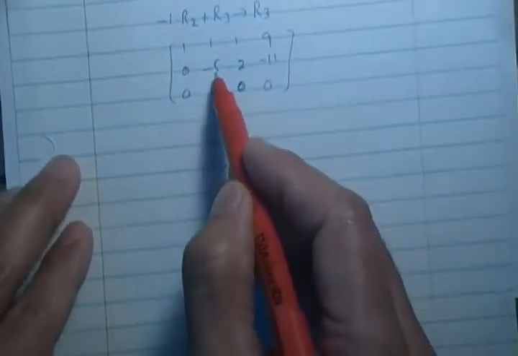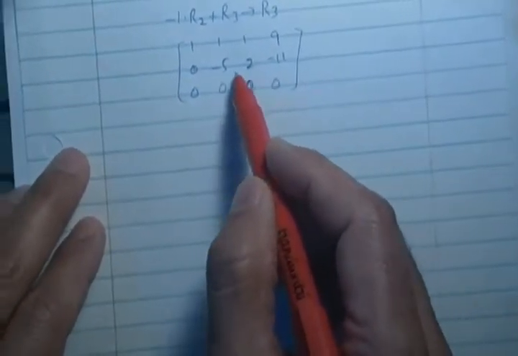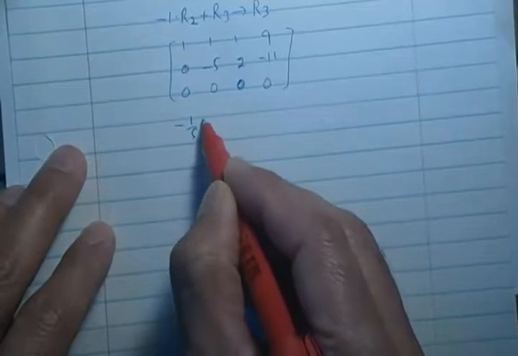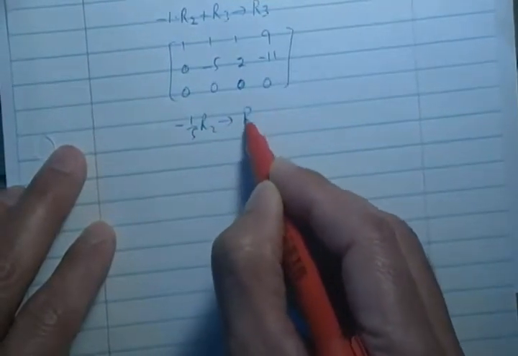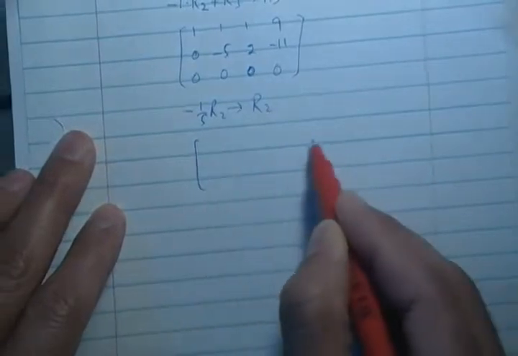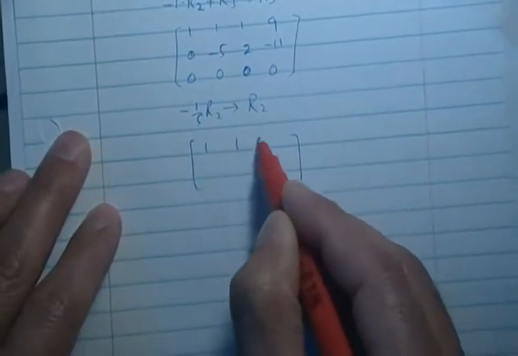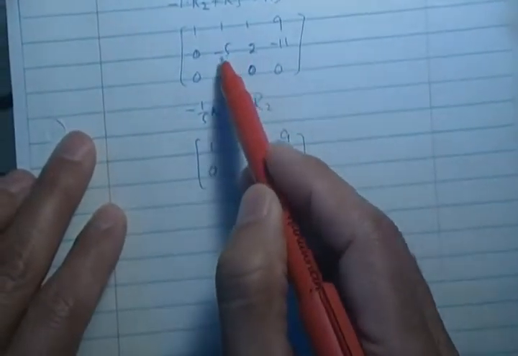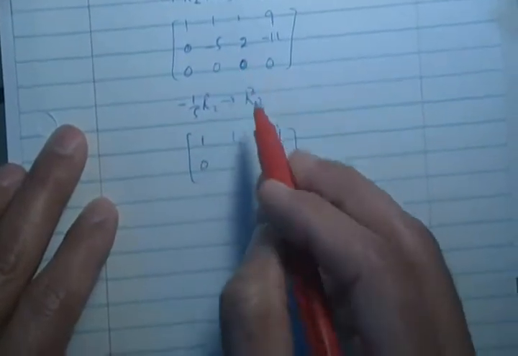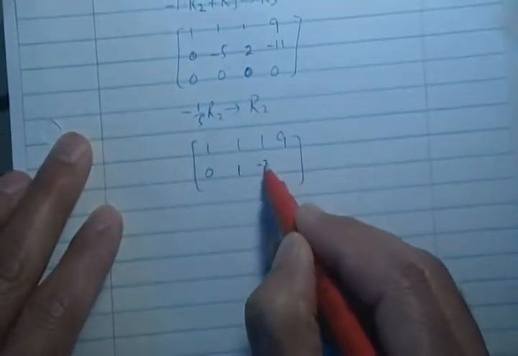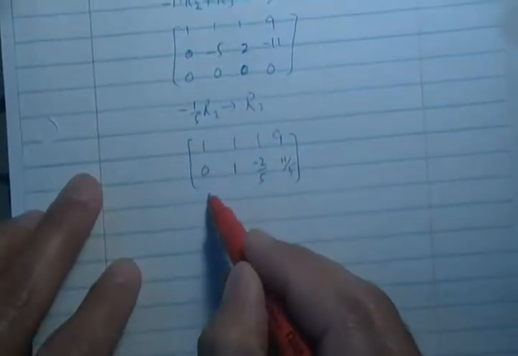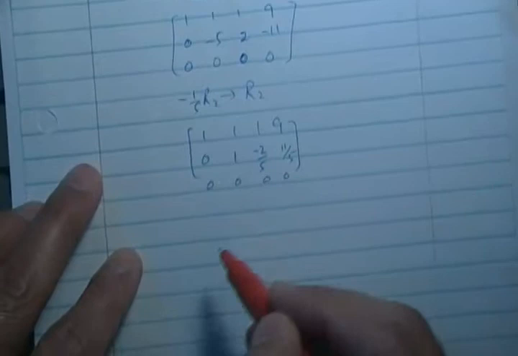To make this 1, I would divide by negative 5, which is the same as multiplying by negative 1/5. So negative 1/5 of row 2 is the new row 2. So that's 1, 1, 1, 9 in the first row. Then multiply by negative 1/5: 0 times negative 1/5 is 0, that gives us 1, then negative 2/5, and negative 11 times negative 1/5 is 11/5. And the third row is 0, 0, 0, 0.